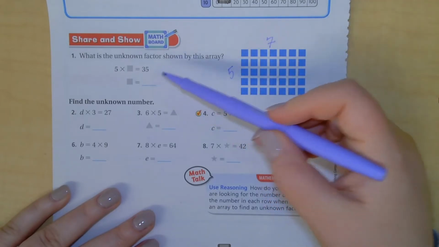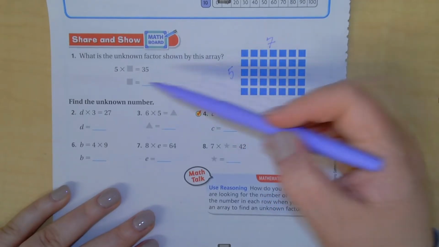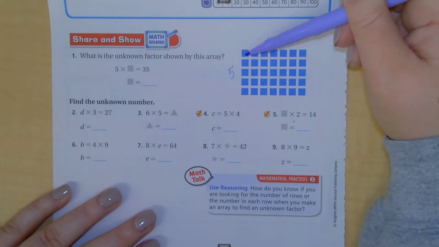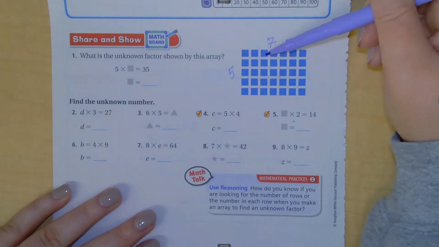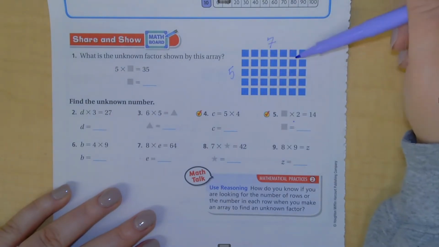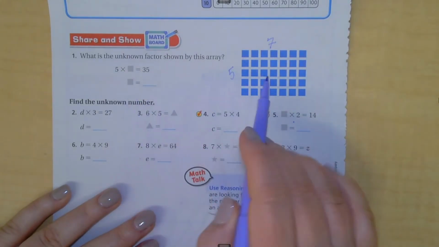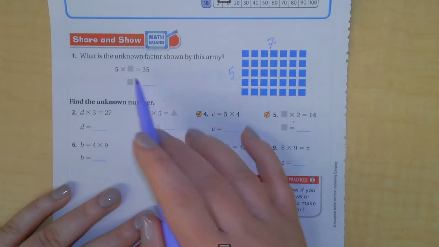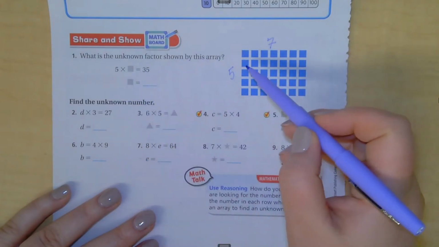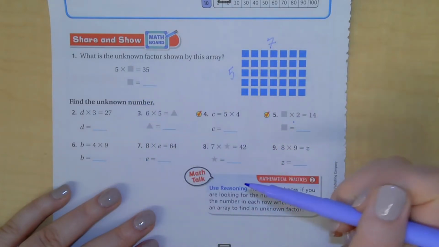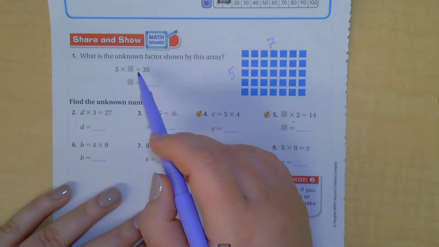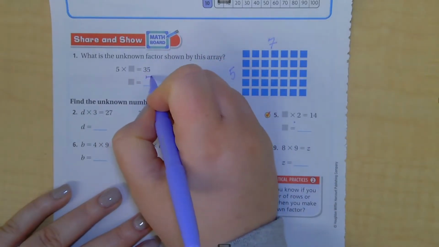Now, I don't know for sure, but I think this array equals 35, but I'm going to double check and say 5, 10, 15, 20, 25, 30, 35. So this array totals 35. So this is the correct array for this problem. So 5 times blank equals 35. Well, I know 5 rows of 7 is 35. So that means that the blank must be 7.